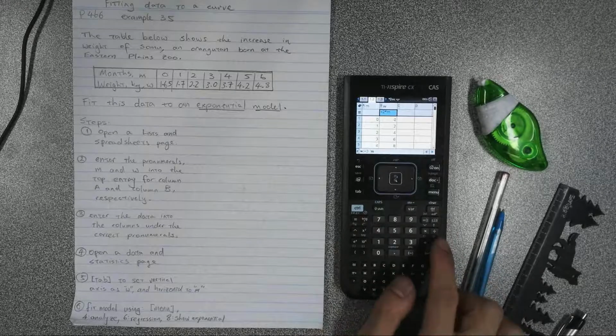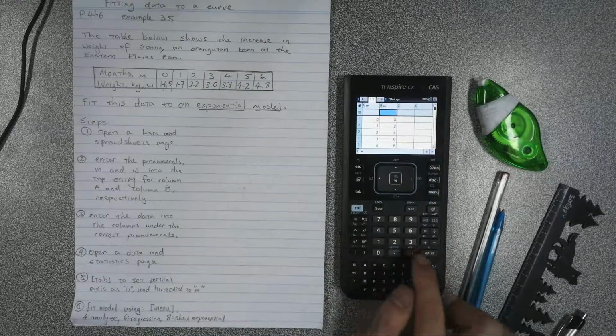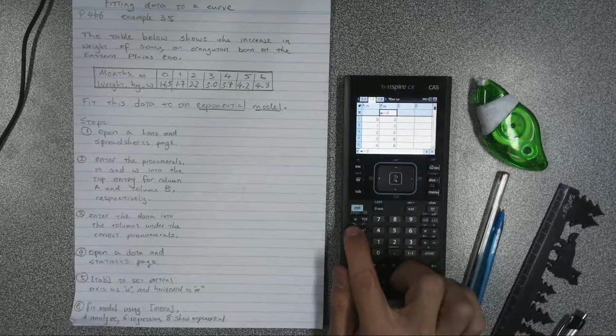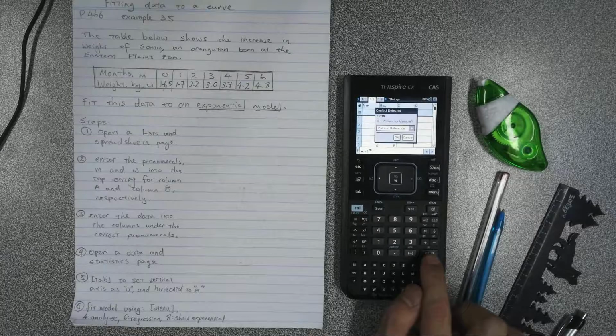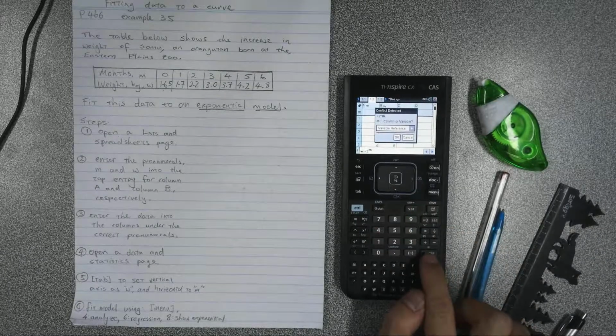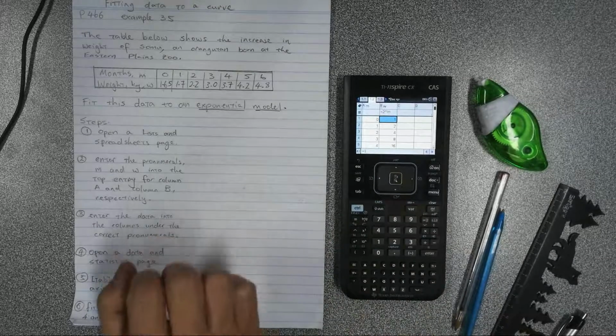Now you can make the rule as complicated as you want. Let's call it 2 to the power of M. And it does the same thing. Now back to our question.